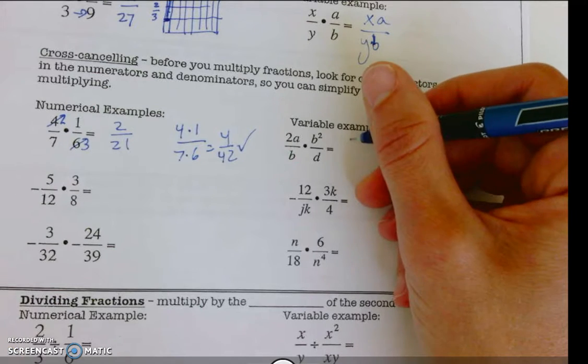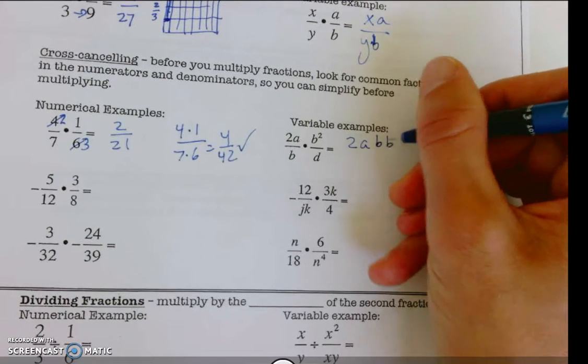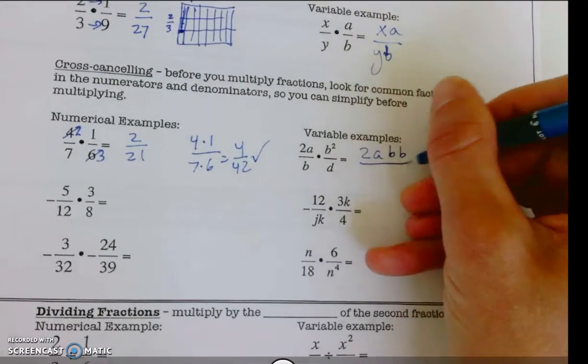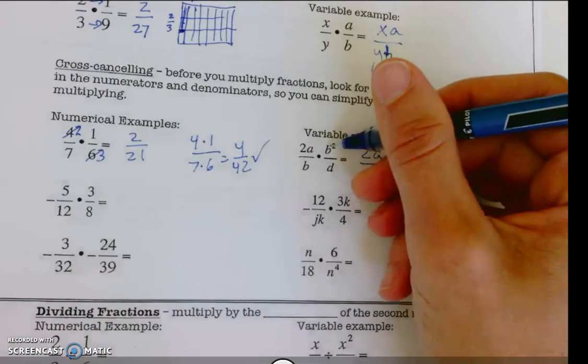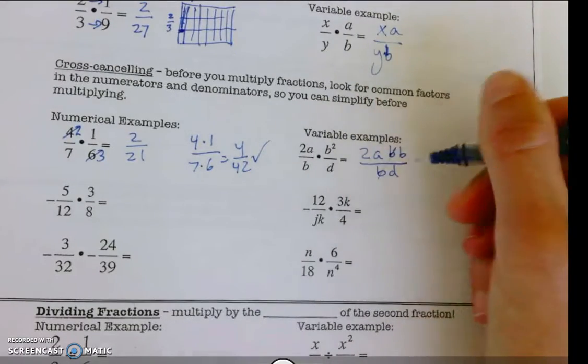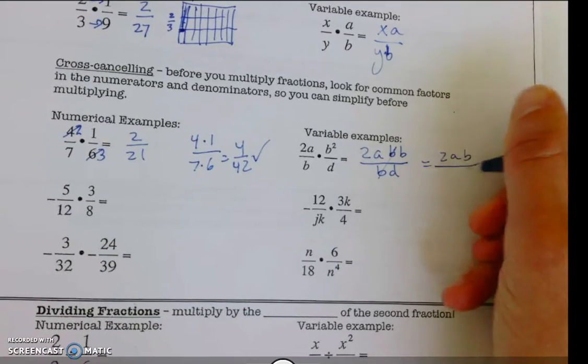So an example here is 2a times b squared, and again, that's basically b times b, over bd. And that's just saying we could reduce this, remove that b and b to just get 2 times a times b over d.